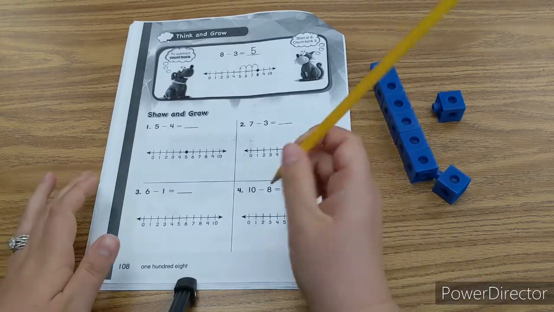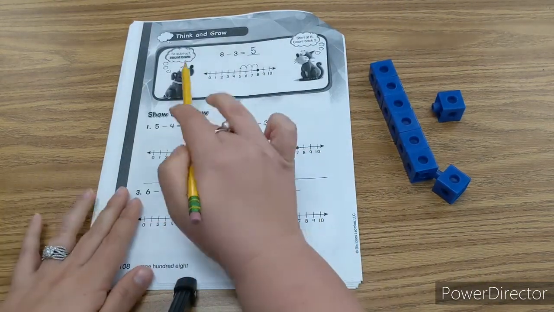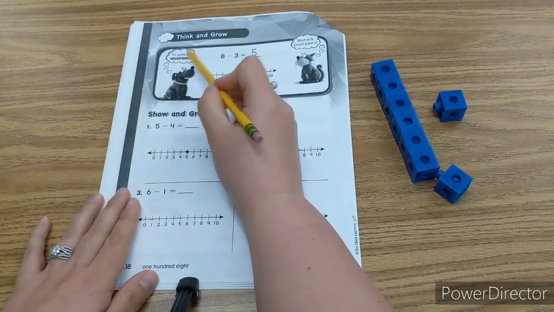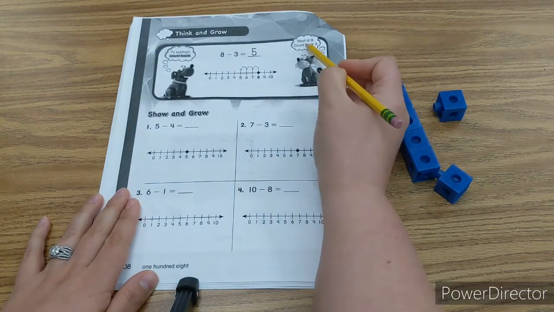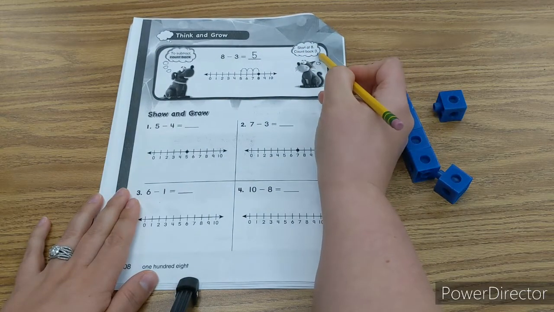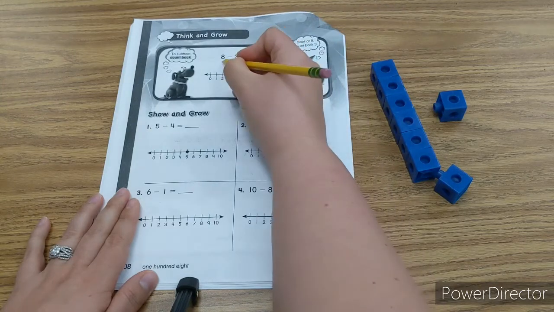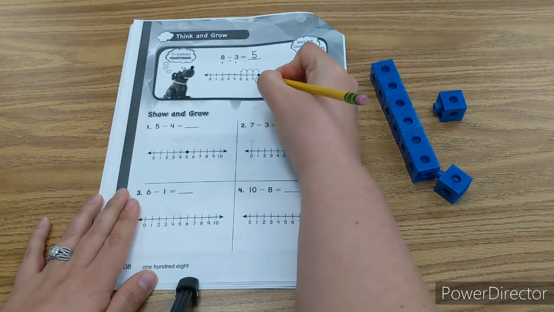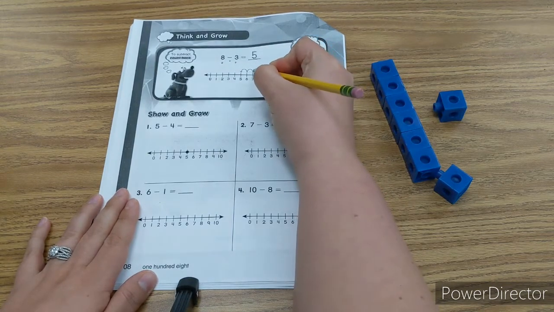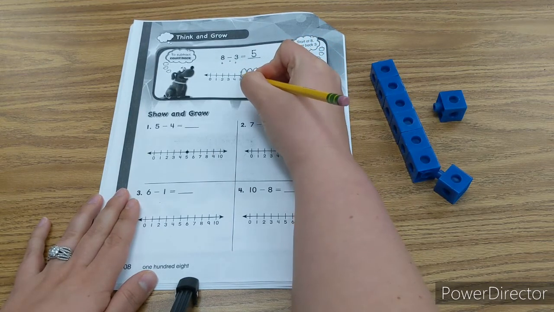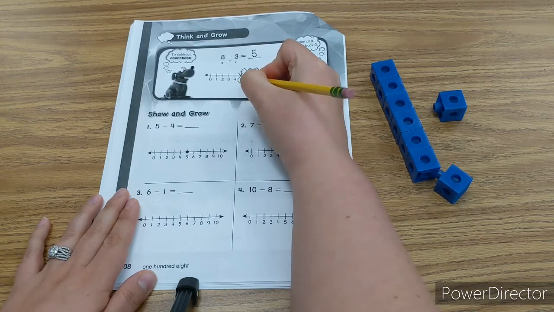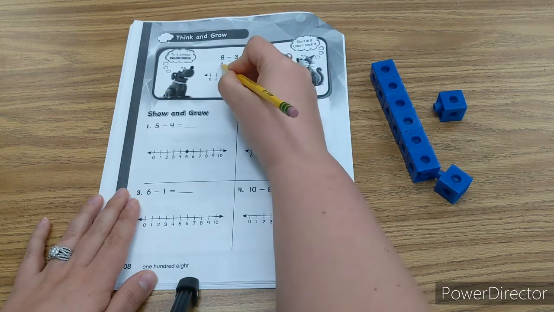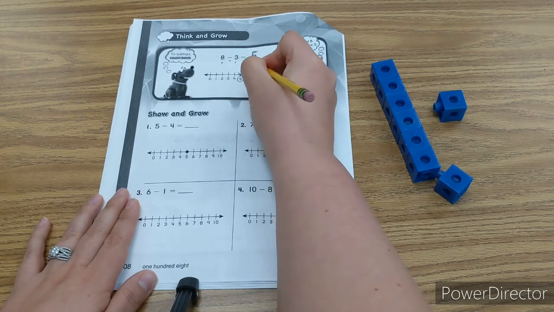Okay. So now we're on Think and Grow, and we have Newton and Descartes. Newton says, to subtract, count back. And Descartes says, start at 8, count back 3. So our problem says 8 minus 3. So we start at 8, and we count back 3. 1, 2, 3. And our missing part, our difference, is 5. 8 minus 3 equals 5.